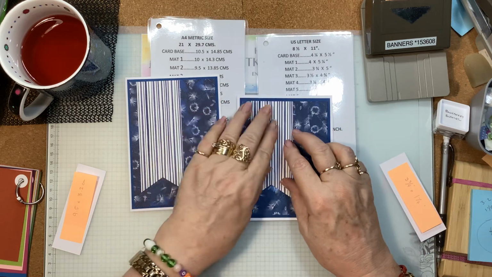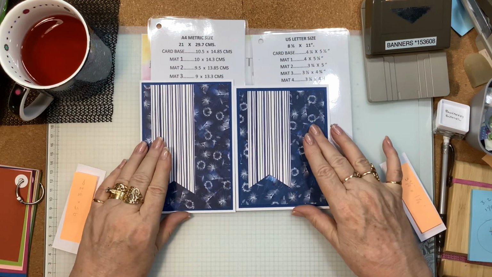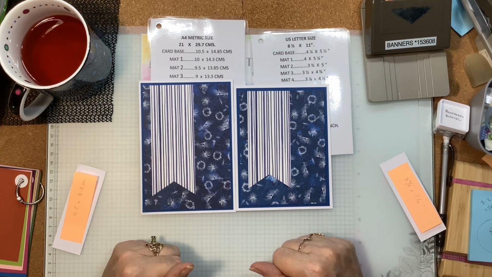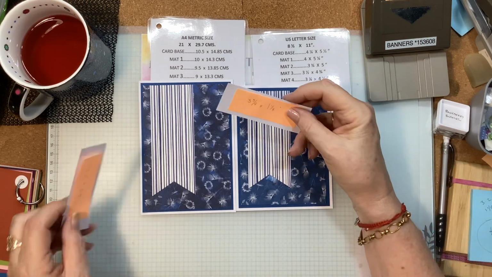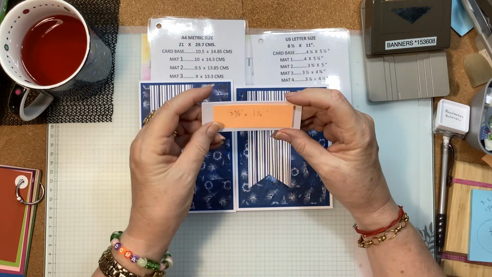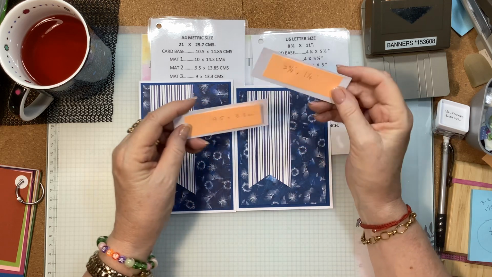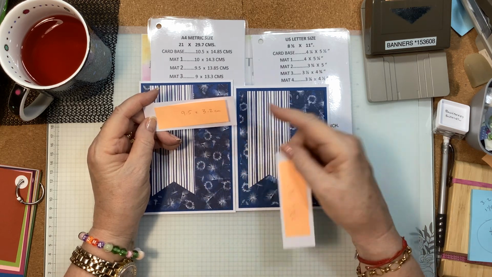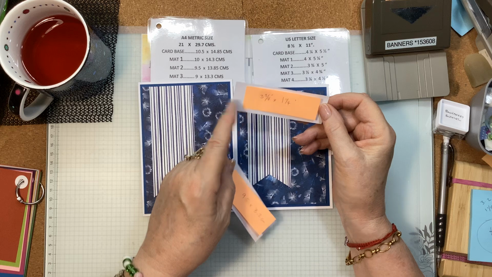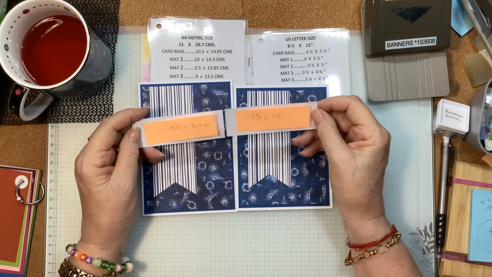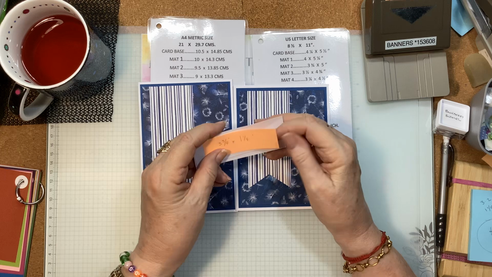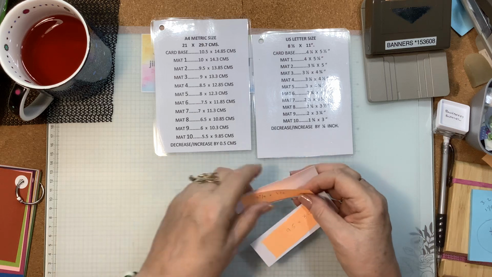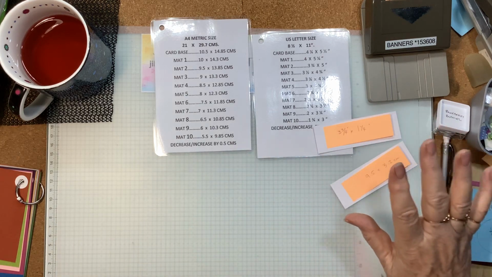Now I've basically just thrown this card together just to show you how they end up, okay? So we're up to this point here. Now I have 2 pieces of just scrap white, and they're both the same size. This one is in metric, 9.5 by 3.2 centimeters. This one is 3 3/4 by 1 1/4, but they are both the same size. Now I have set up the Stamparatus. Now I'm just going to pop that out of the way while I show you what I'm going to do next.